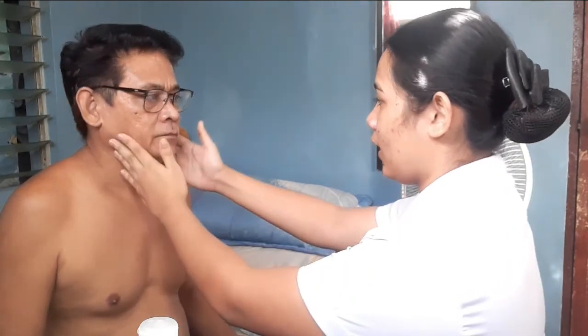So next we're going to proceed with the percussion. Here we are going to check for the tone at the apices above the clavicle and then the intercostal spaces, comparing it bilaterally. By doing the percussion, we are going to ask our patient to sit still again here and sit straight, head straight. Okay. So I'm going to percuss these areas.